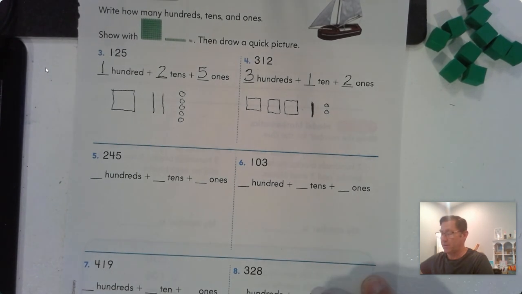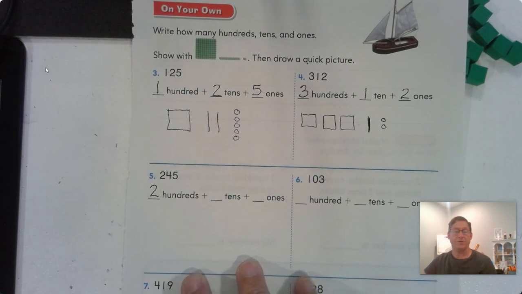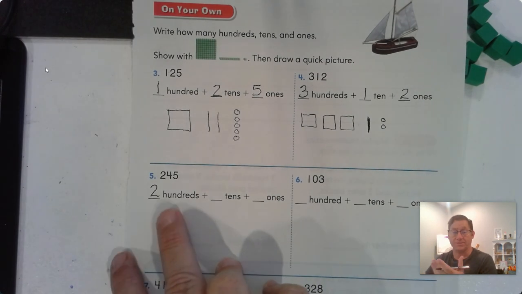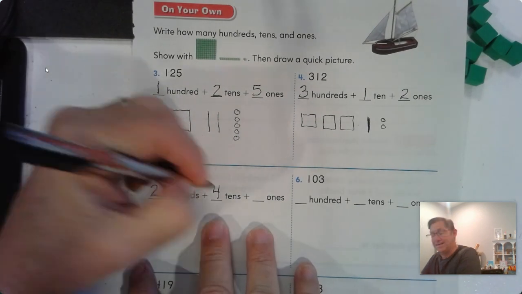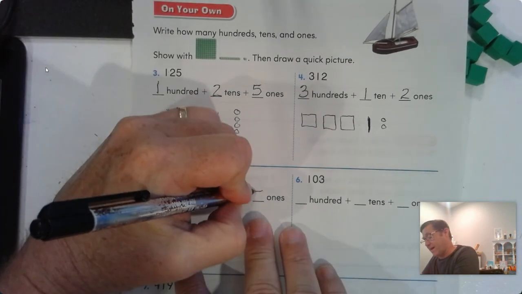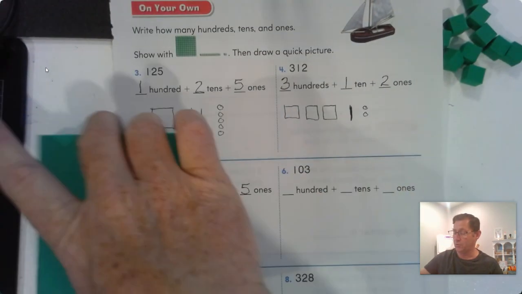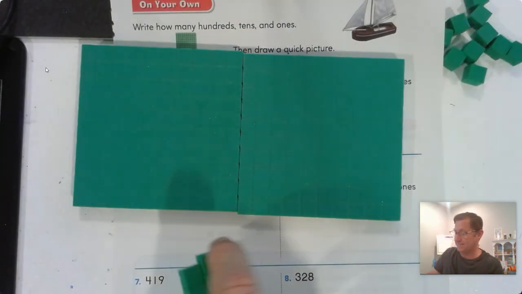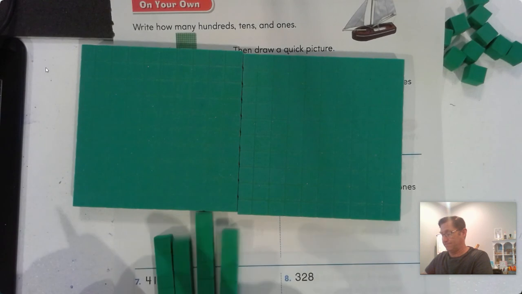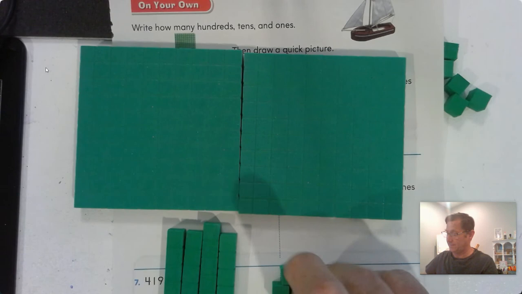245. So listen to yourself say that number carefully. 245. 200s, right? That's what we started with. We said 240. That means you have 4 tens, and 5 ones. So we're going to have 200 blocks. We'd have 4 tens, and we'd have 5 ones.